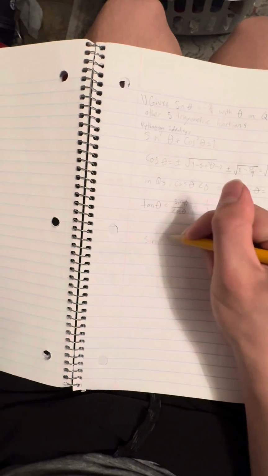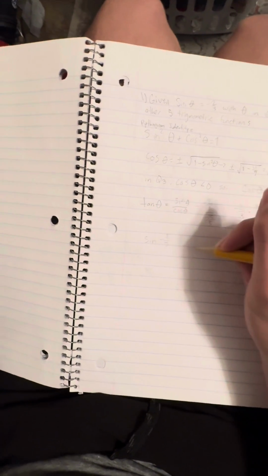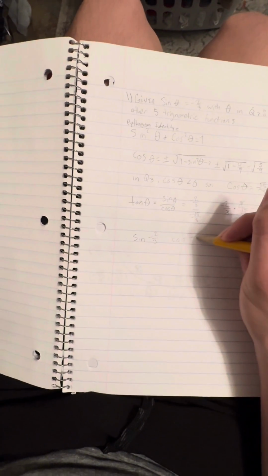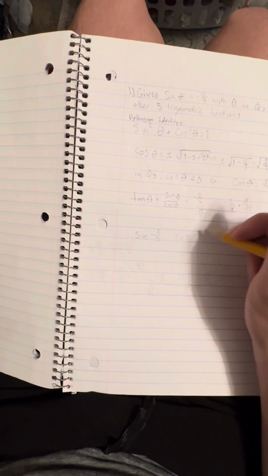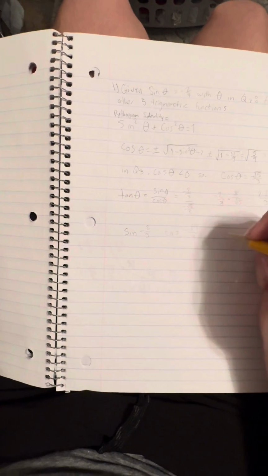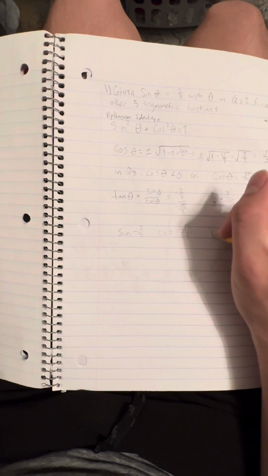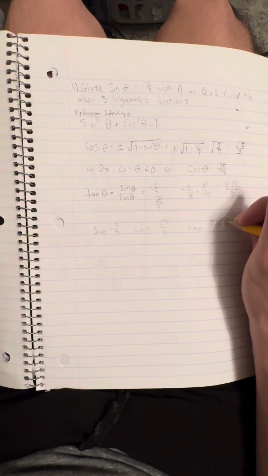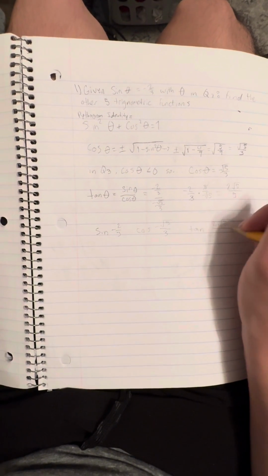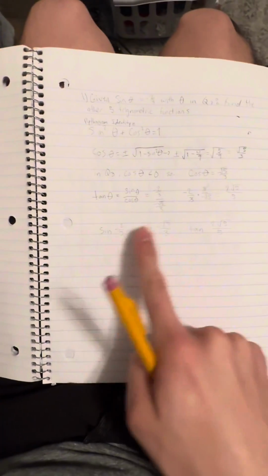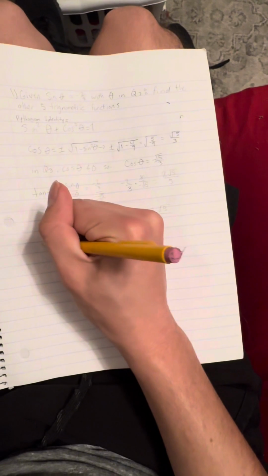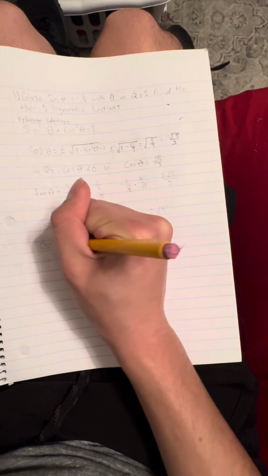So then we have our sine, which is -2 over 3. Then we have our cosine, which is negative square root of 5 over 3. All right, and then we have our tangent, which is 2 square root of 5 over 5. And since we have these three, we're able to flip them over to find the other 3 trigonometric functions.